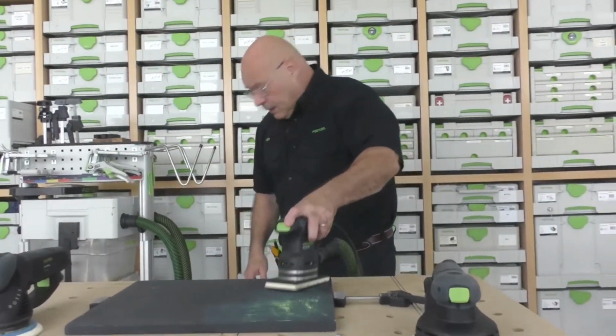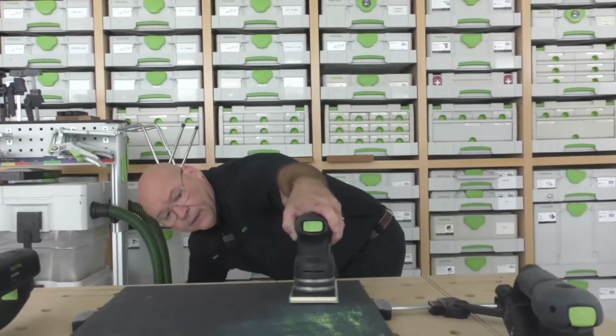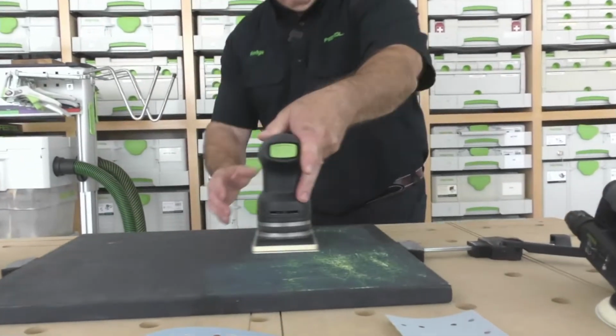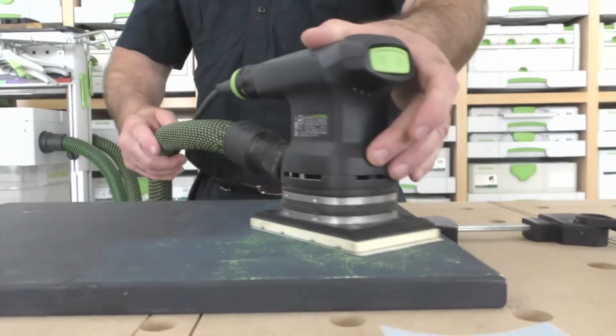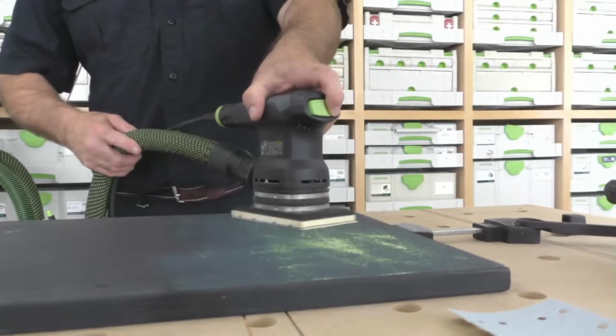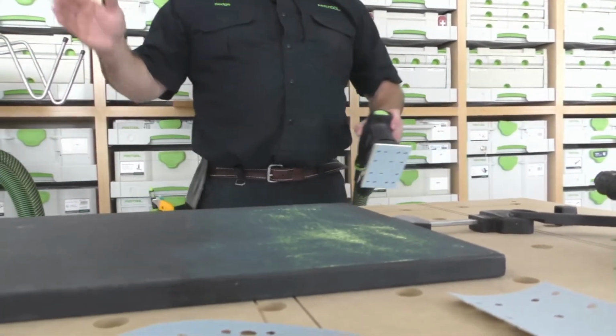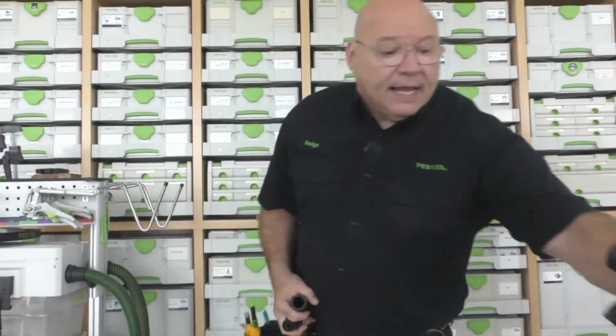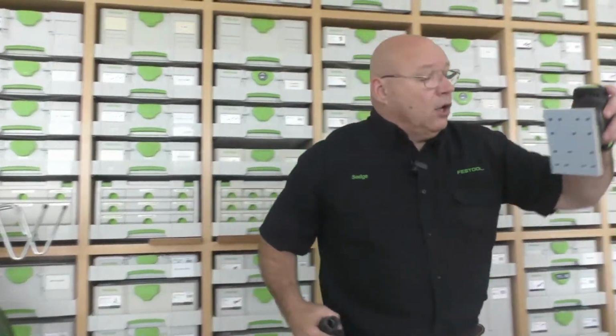So what I'm going to do is turn it on, and now you'll see it's a little more effective as I broke the surface tension. I lowered the dust extraction suction. That is a huge one. Make sure you use it. Okay, that is orbital.